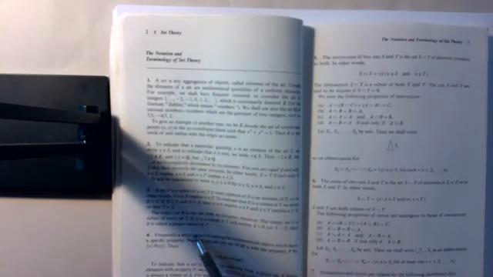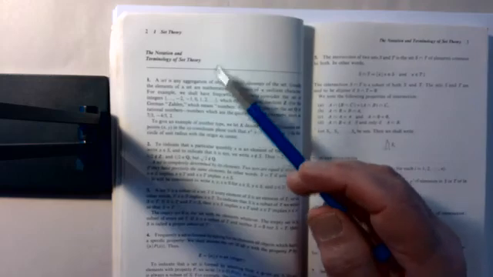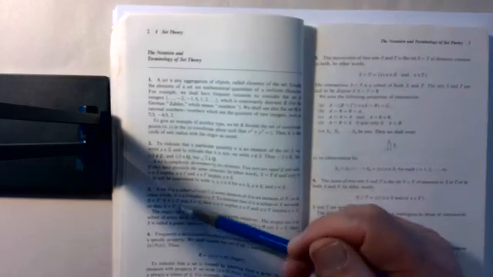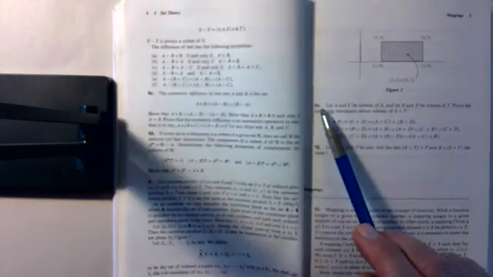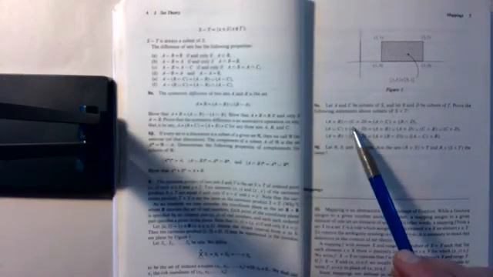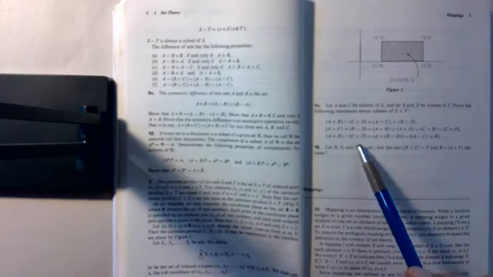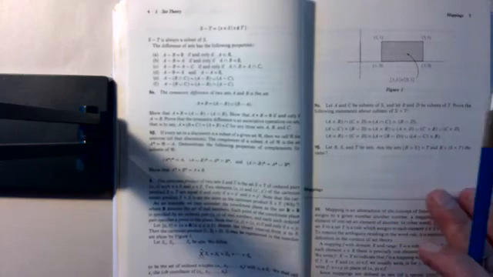So each of these little sections are called by the author articles. This is in the first chapter, article 1, article 2, article 3, article 4, and so on. Here is article 9. And here you see 9 alpha and 9 beta. So these are the homework problems. Fantastic, great, thank you. That's the way the book is.